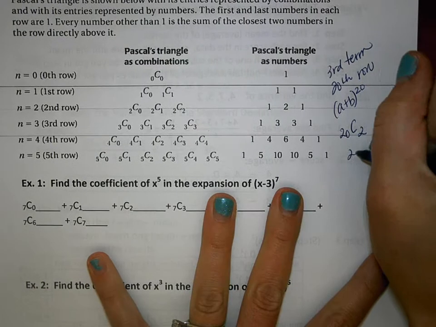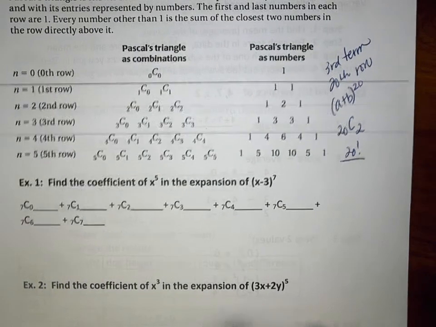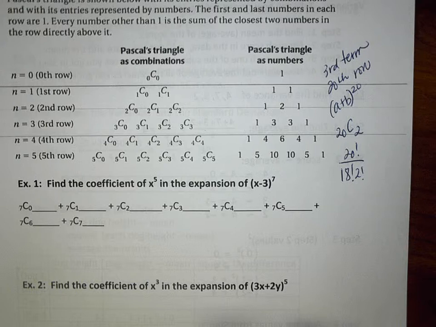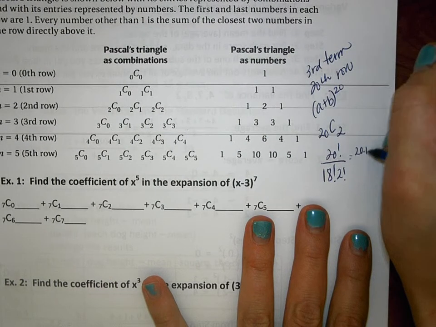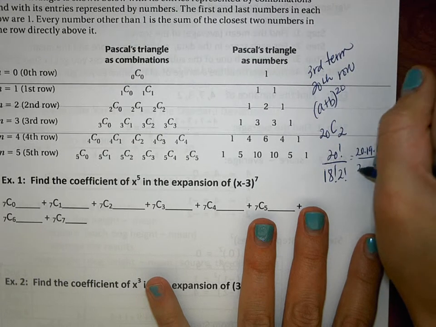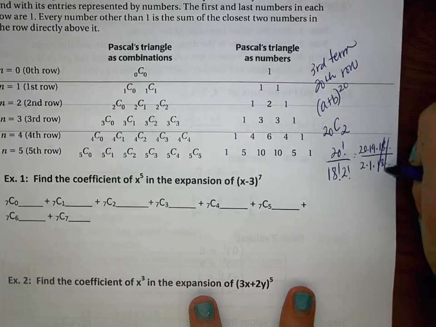20 factorial divided by what? 18 and then 2. So on that one, we'd go 20 times 19 times 18 all over 2 times 1 times 18. The 18s cancel out.